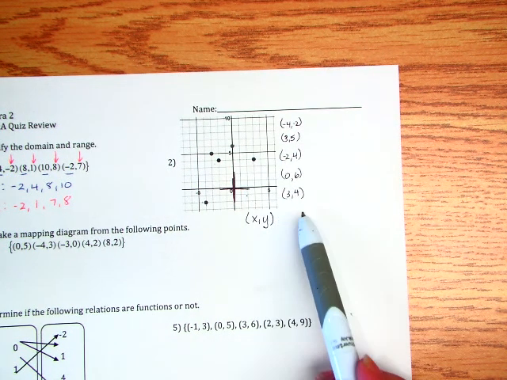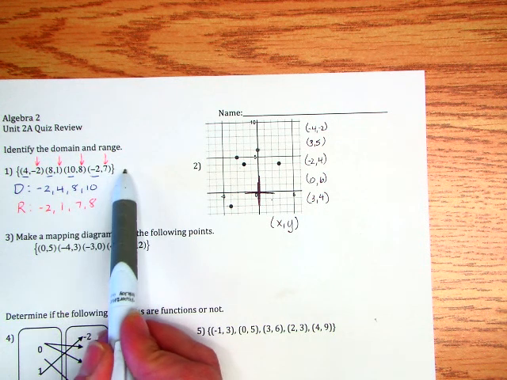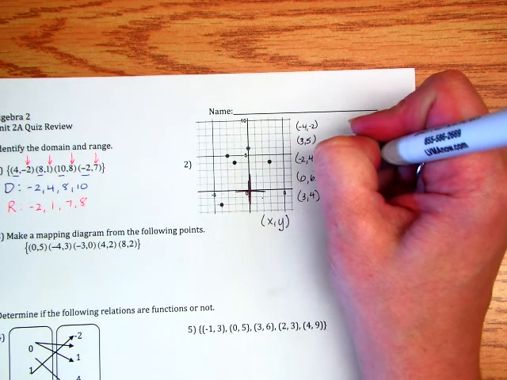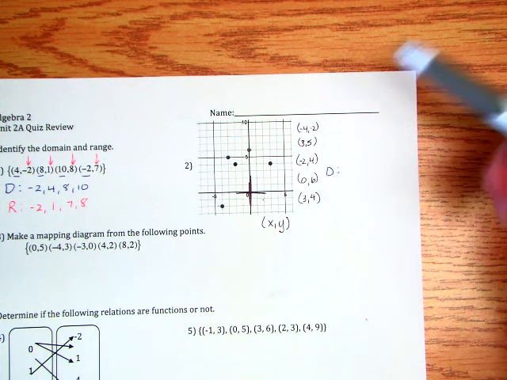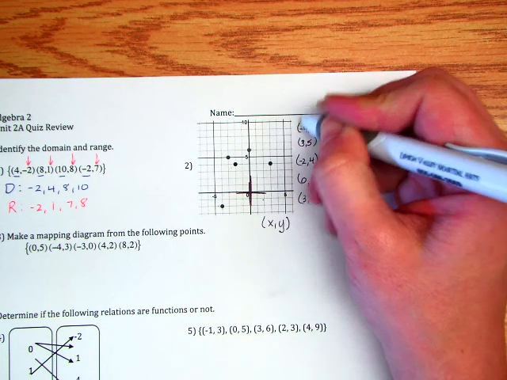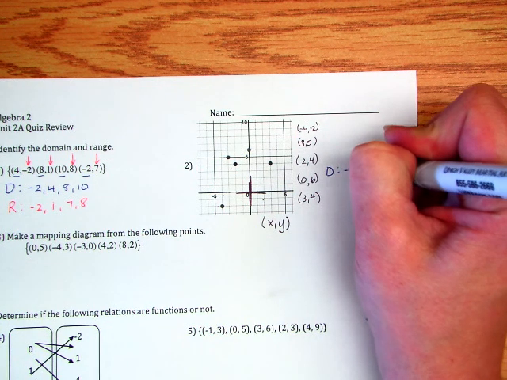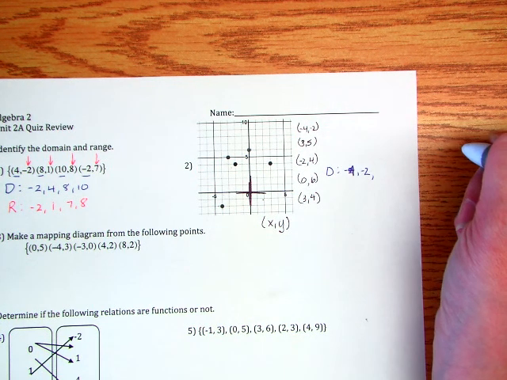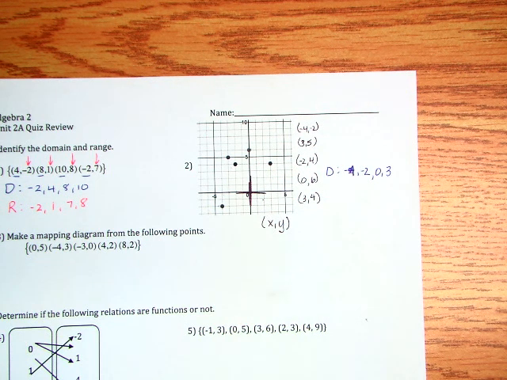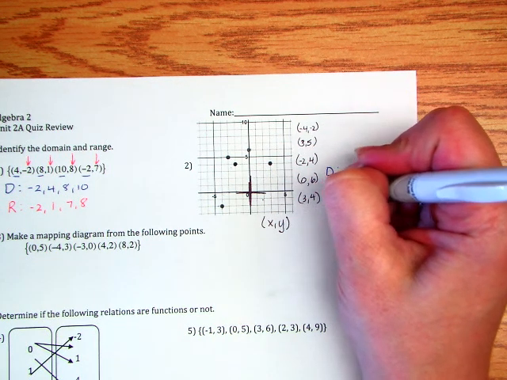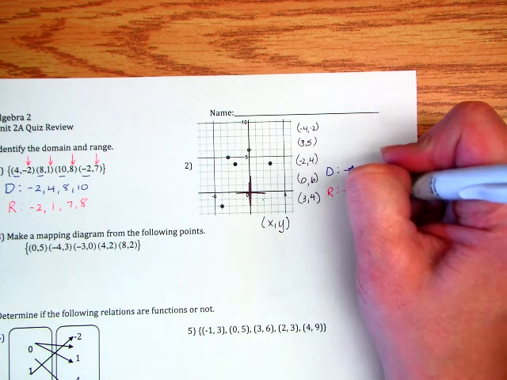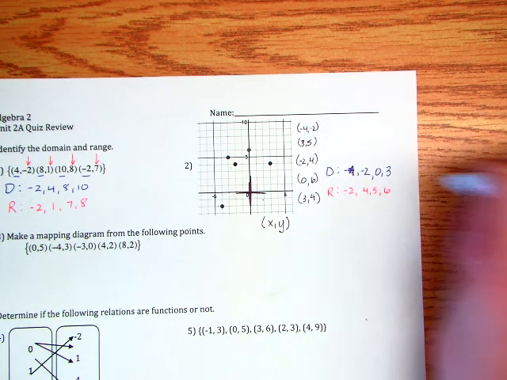Now what I have listed looks very similar to what I had in the previous problem, and I just need to rewrite using domain and range. So my domain is going to be my x values. So when I look at my x values, I've got -2, correction, -4, -2, 0, and 3. For my range, which are my y values, I again have -2, 4, 5, and 6.